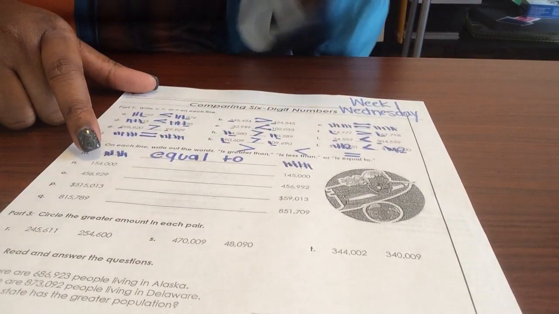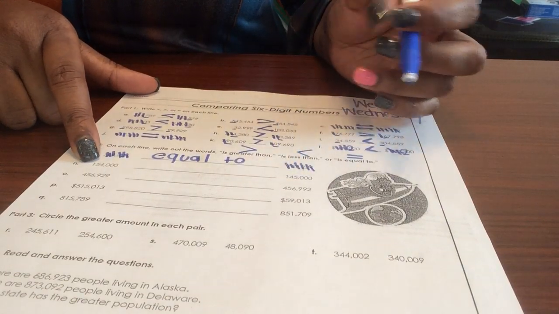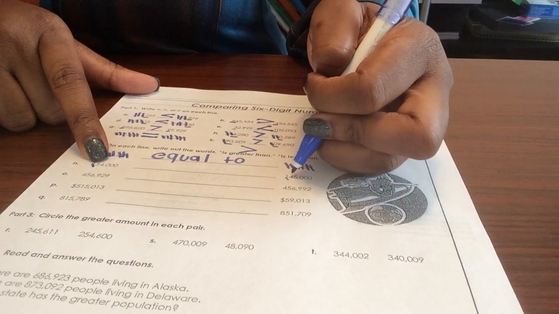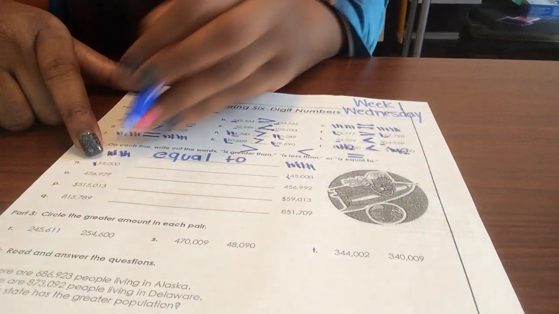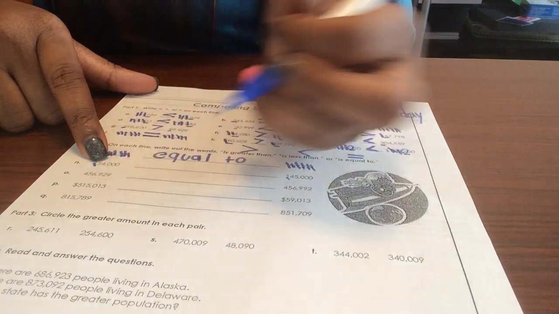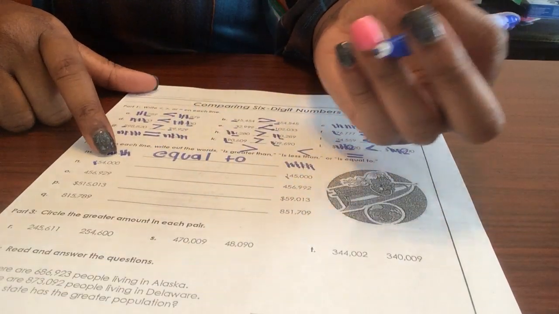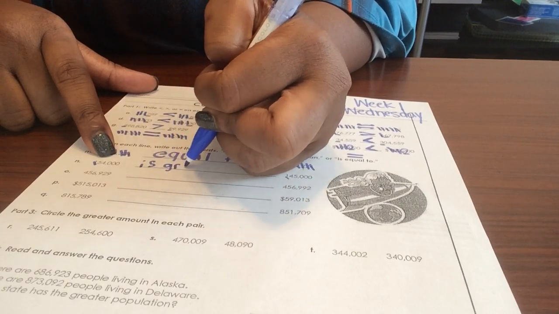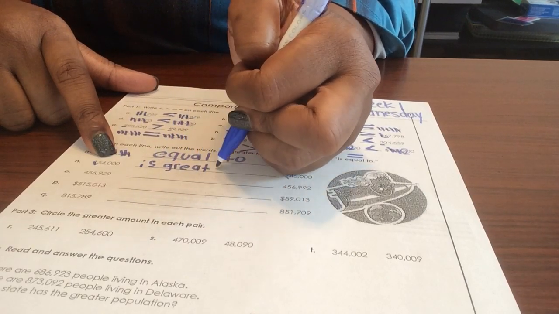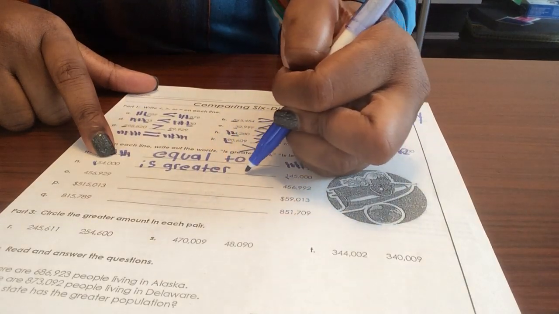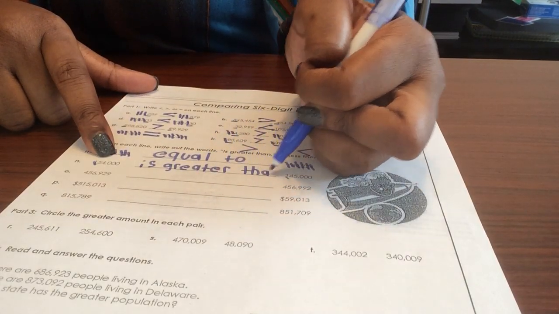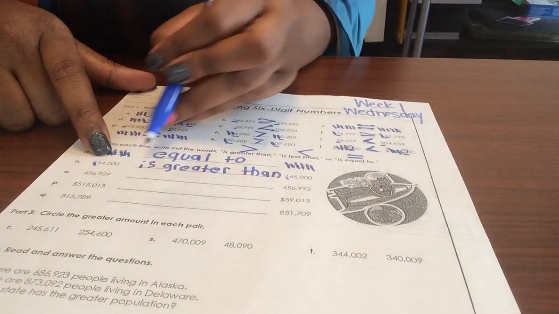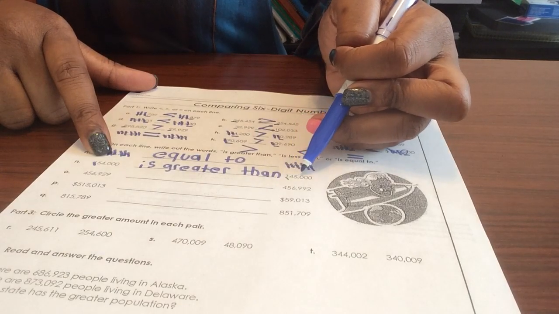We have both numbers going to the 100,000s place. So we've got ones. We have a 5 in the 10,000s place and a 4 in the 10,000s place. So the 5 is greater. So I want to write is greater than. We'll try the S this time. Ooh. T-E-R-T-H-A-N. All right. So 154,000 is greater than 145,000.